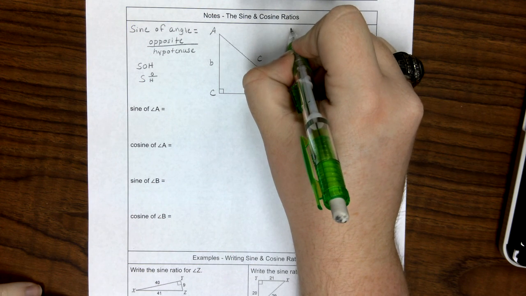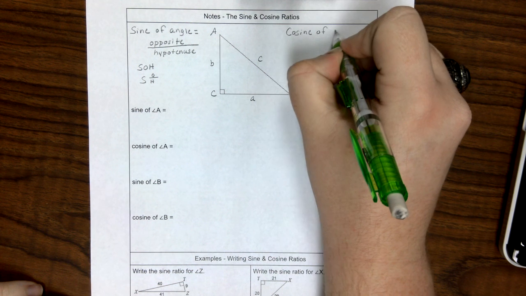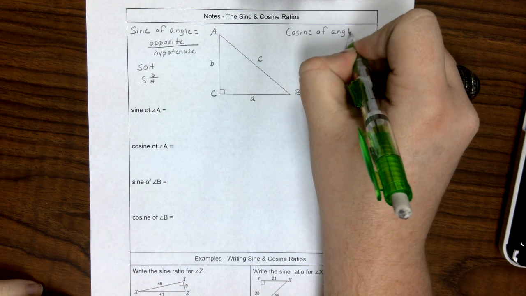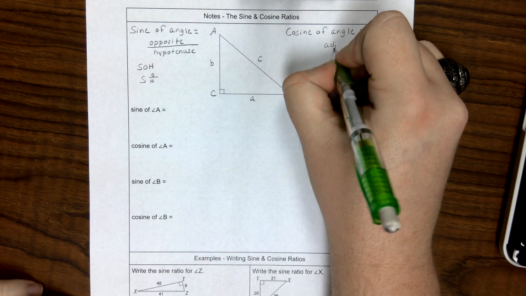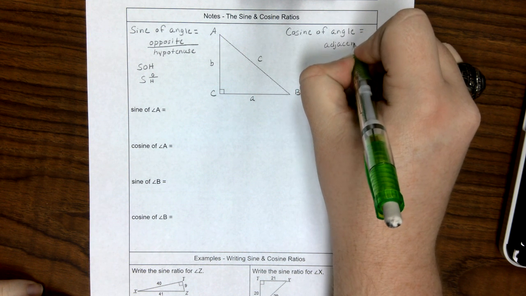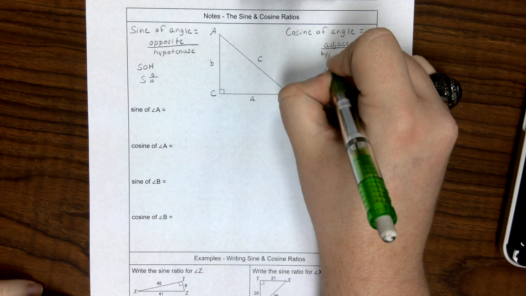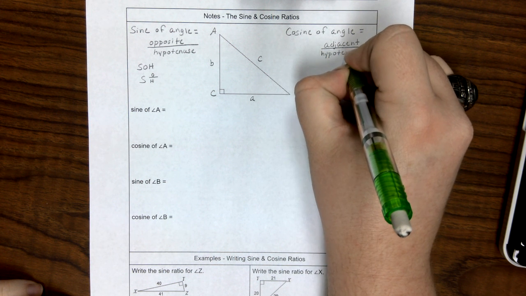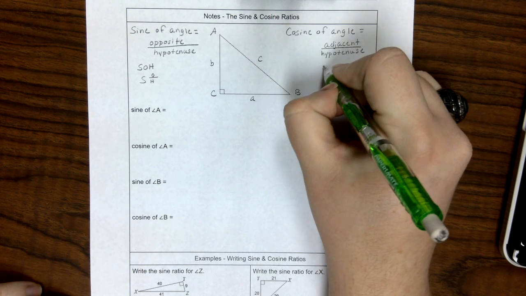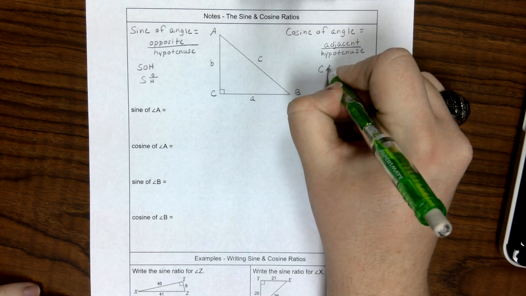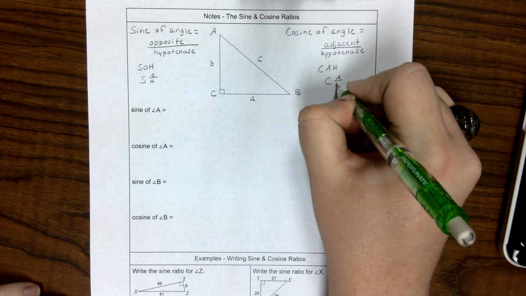Cosine, which I like to call sine's cousin, cosine of our angle is going to be the adjacent side over the hypotenuse. So we can remember it as, C is A over H.